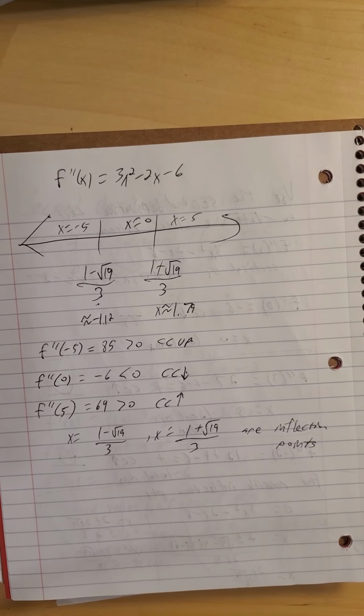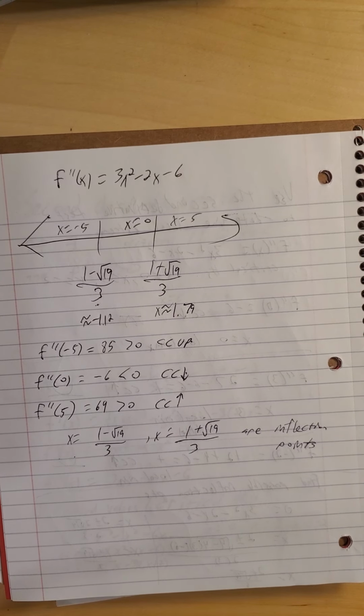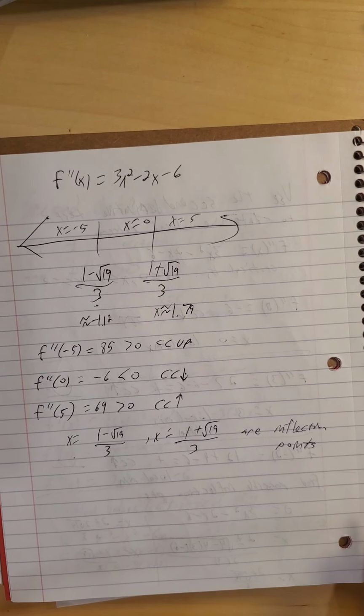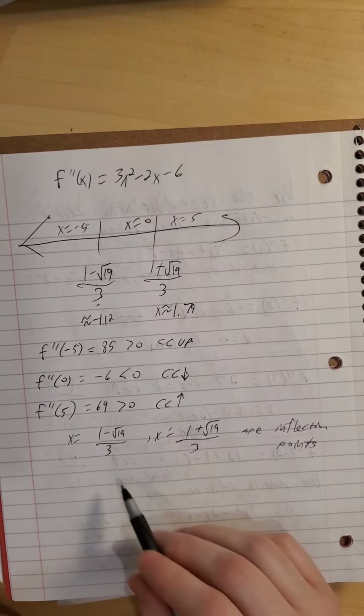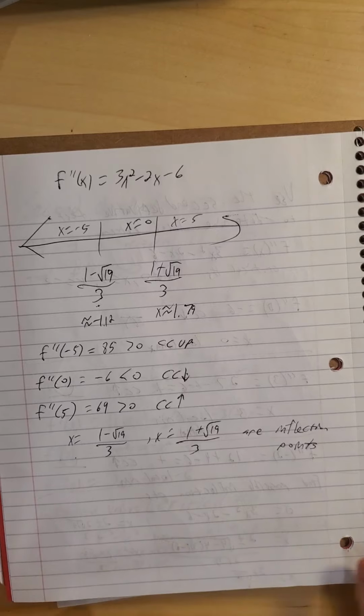So I have all of the extrema and all of the inflection points. If I wanted to actually sketch the graph, all I'd have to do is plug these in and draw a nice pretty little picture with that.